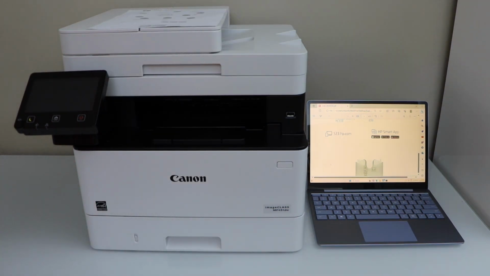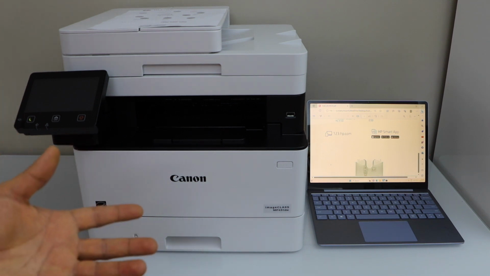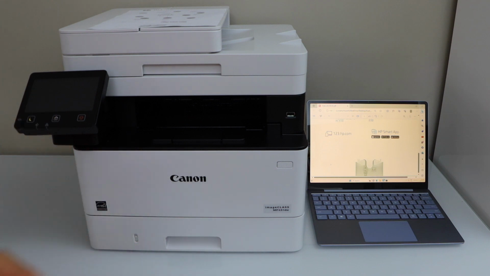That's the complete setup of the printer with a Windows laptop or PC. You can also use it for the MacBook, and you can download the drivers for Windows XP, Windows VISTA, Windows 7, 8, 10 and 11 laptop.